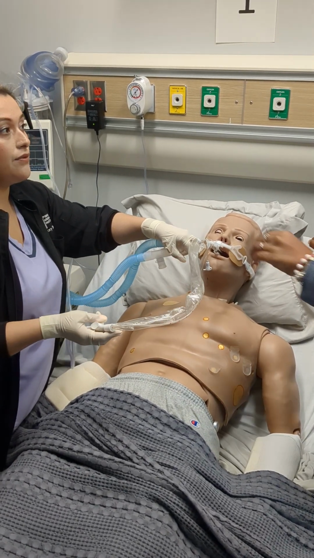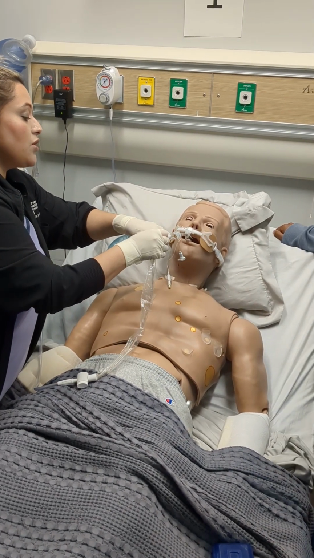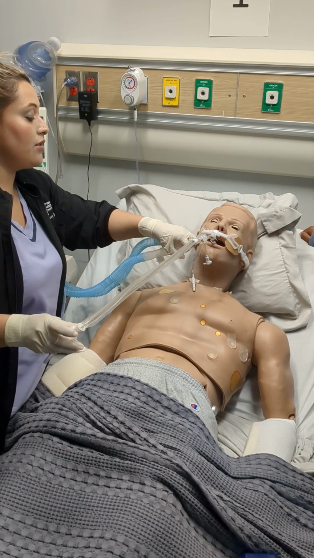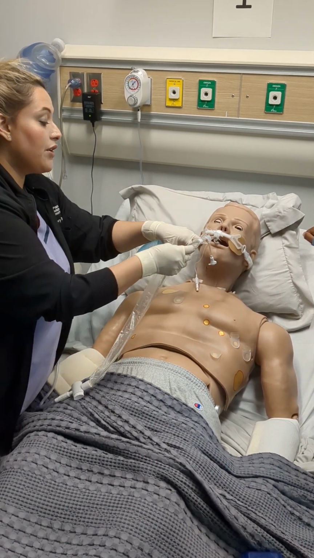Okay. I have a question. What is your left hand doing? Yeah, stabilizing the endotracheal tube. You shouldn't leave it all the way out. Like if you leave it all the way out, this is gonna become inflated and it's gonna create like a little leak.